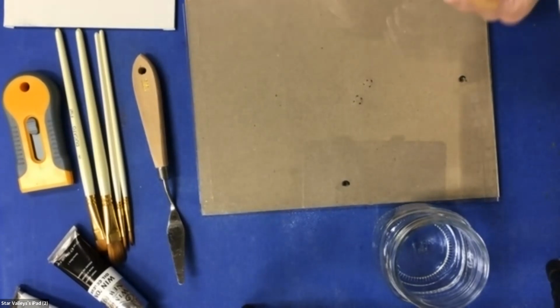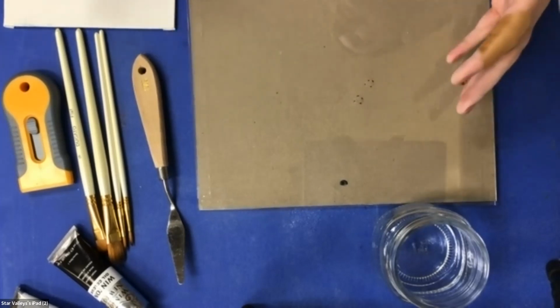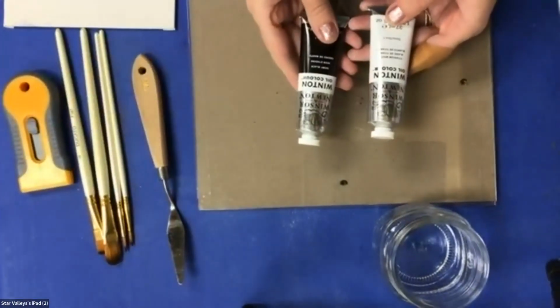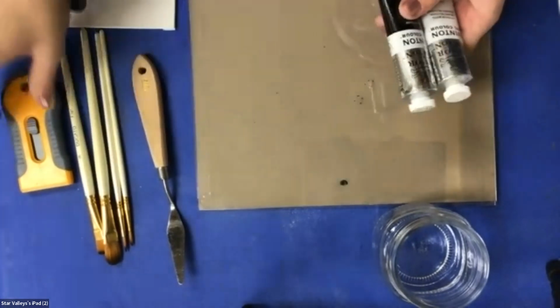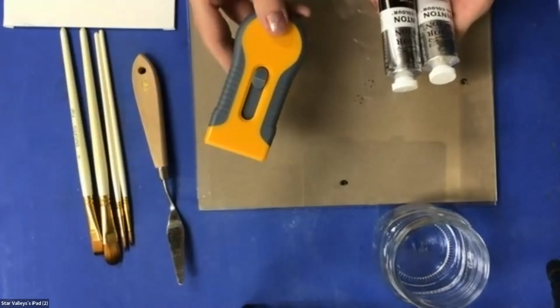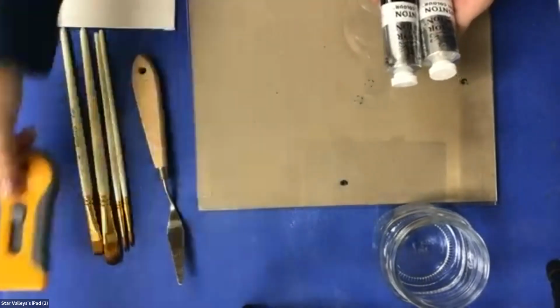Okay, yeah. I think the chat box is better so we can read it, just because our sound is quiet. Okay, so the next thing we need to do is get out our white and our black paint from our paint set. Everybody should have access to a razor blade as well.